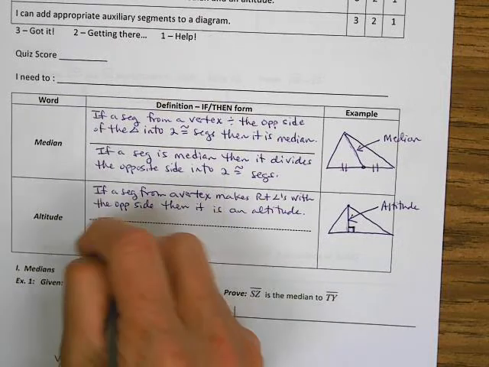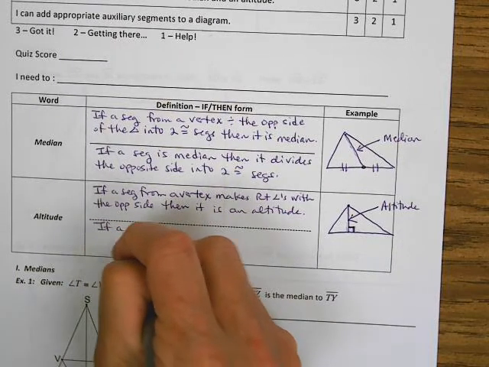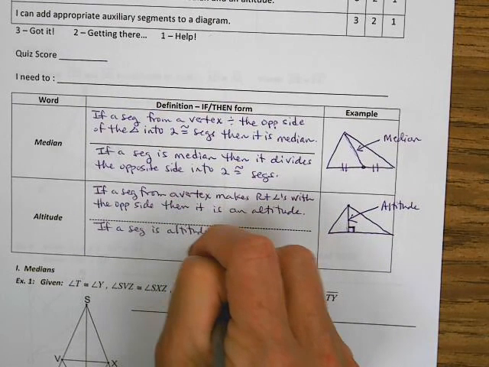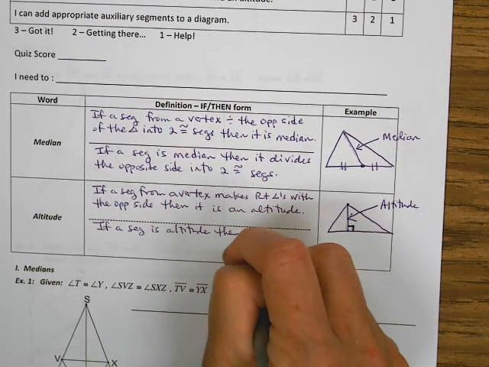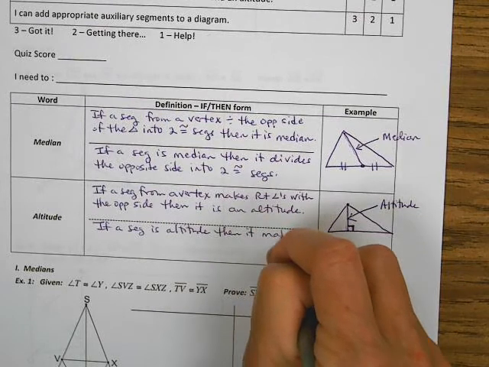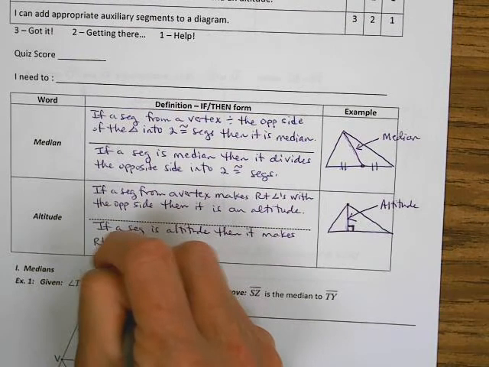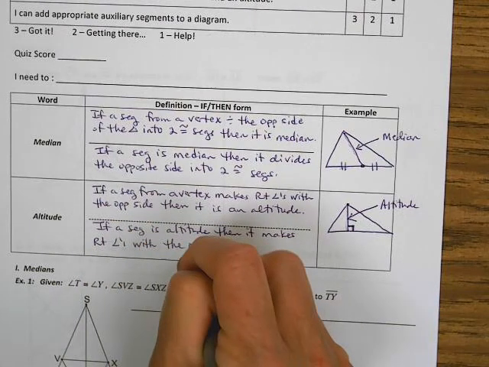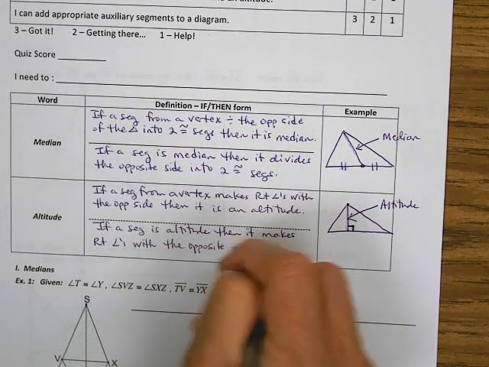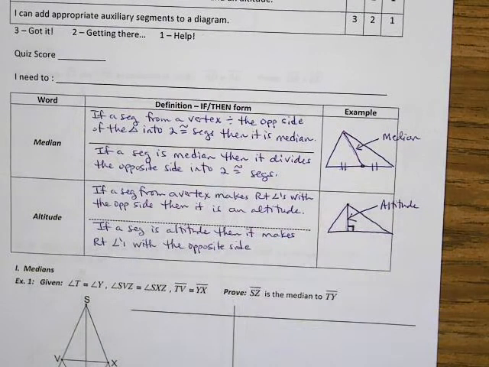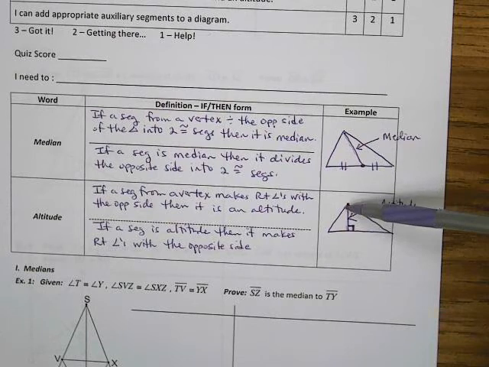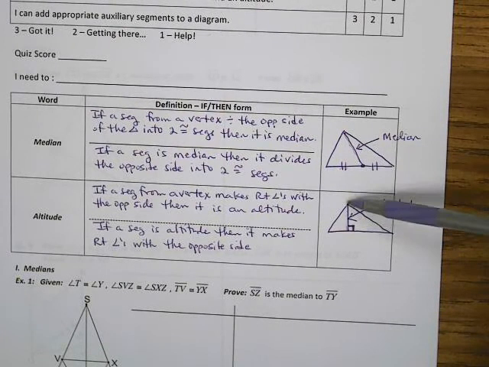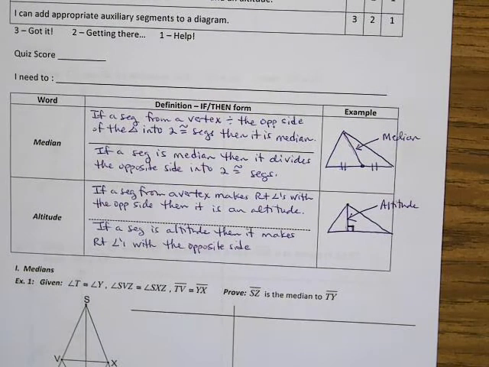So we can reverse it and say if a segment is an altitude, then it makes right angles with the opposite side. So again, both of them come from a vertex of a triangle. One makes congruent segments with the opposite side. One makes a right angle with the opposite side.